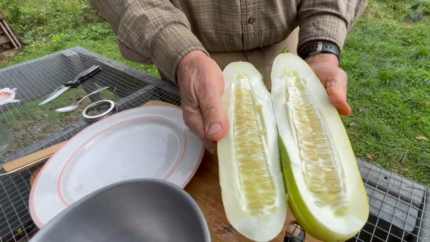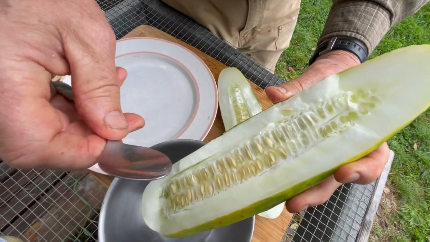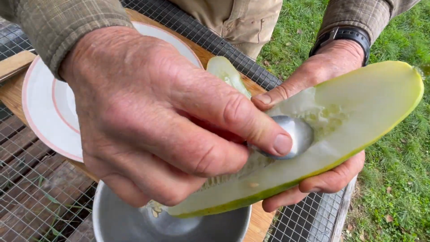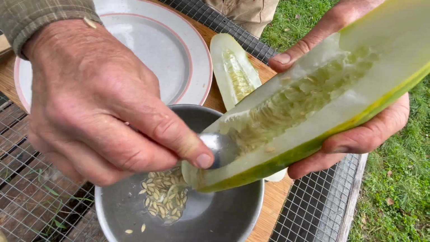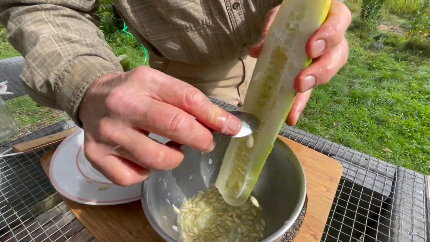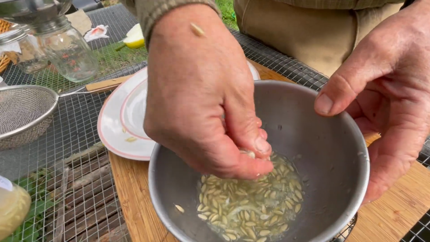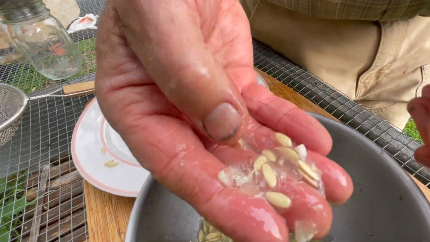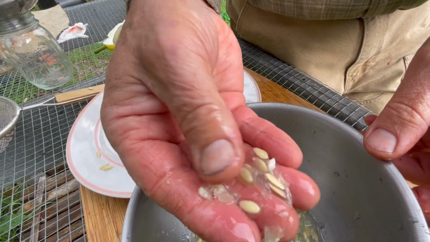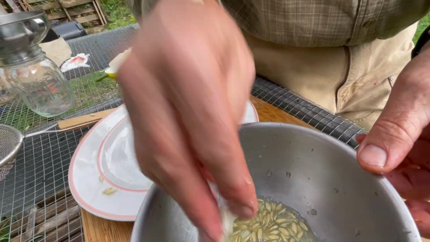Look at that, beautiful seeds on the inside. I'm just going to scrape all the seeds out of here. You'll see these seeds are the same as the tomato seeds. They've got this little slimy sack around them, and we want to get rid of that.